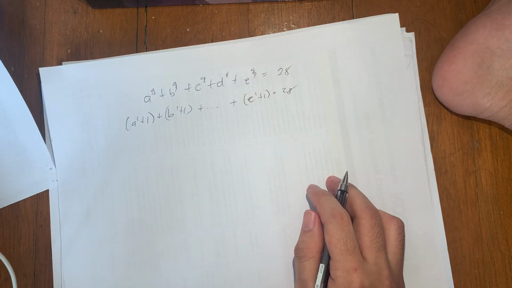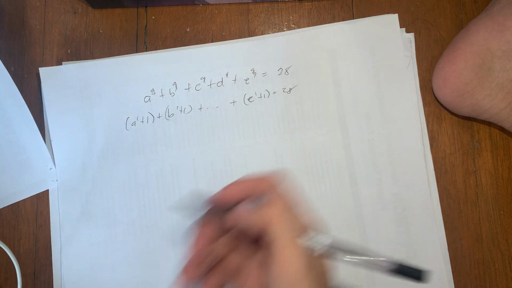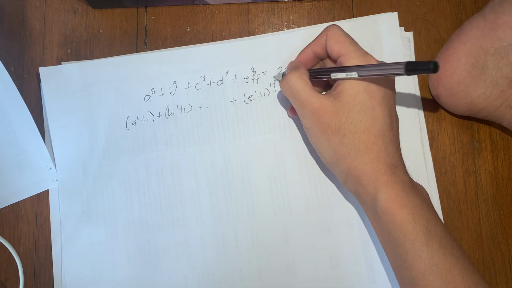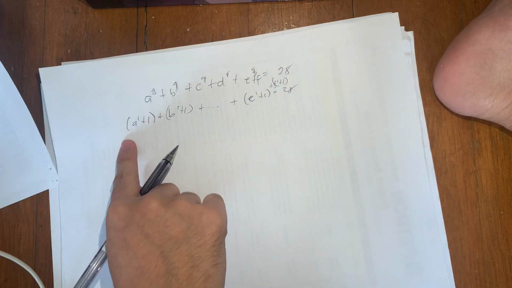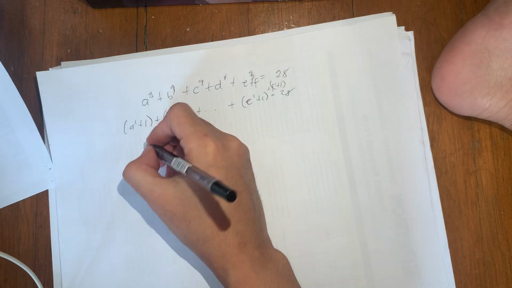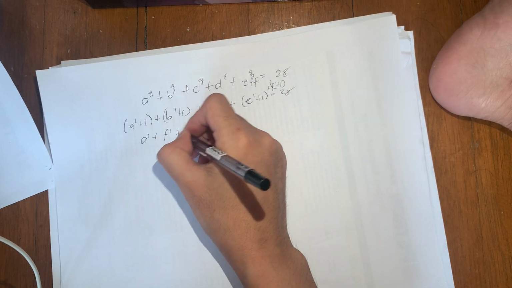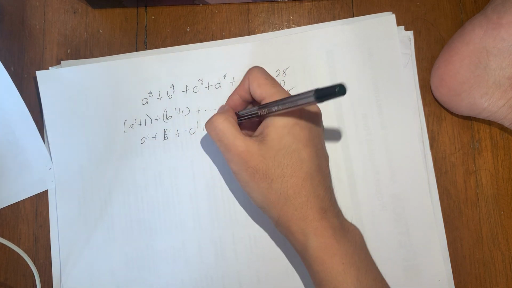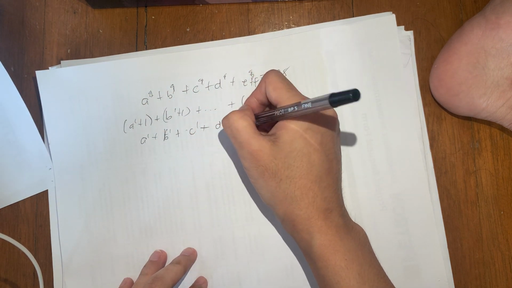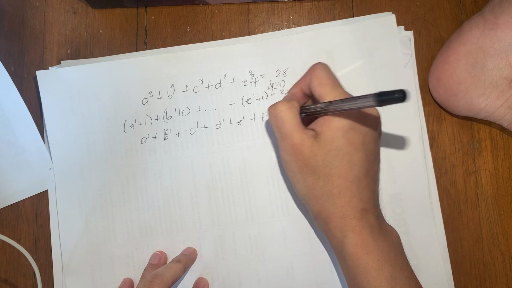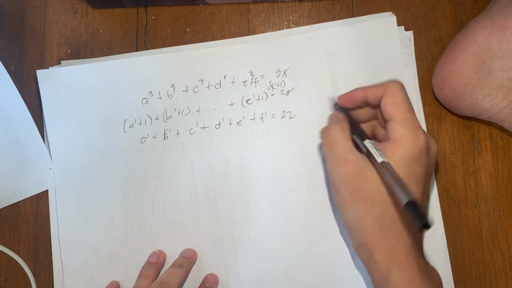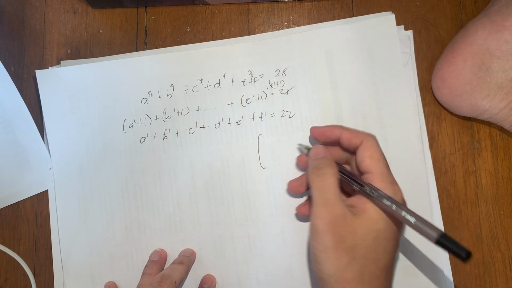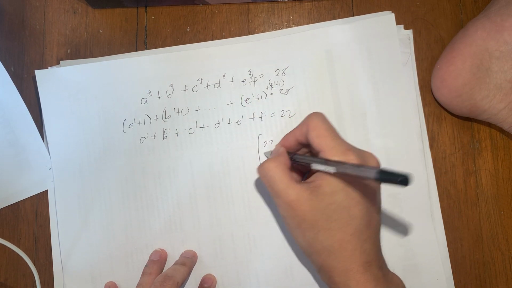So, actually, ginawa na pala natin kanina yung 5. So, let's make this 6 variables naman this time. So, a prime up to f prime. So, that's 6 of them. Plus, b prime plus c prime plus d prime. Plus f prime is equal to 22. Total number of solutions for this one is 22 plus 6 minus 1. So, that's 27. Taken 5.